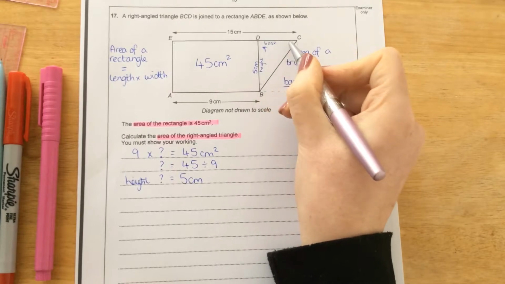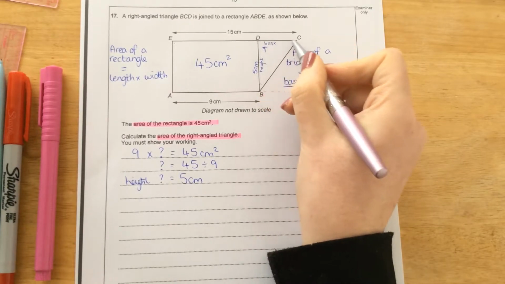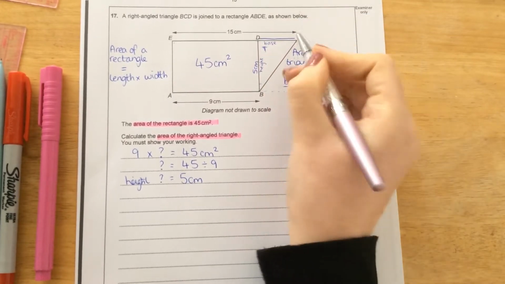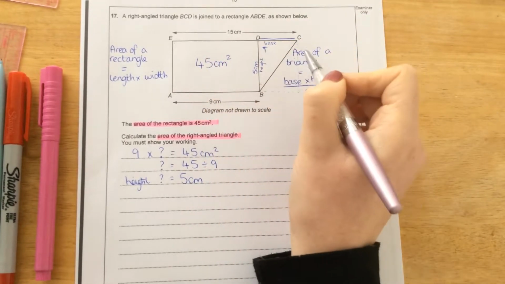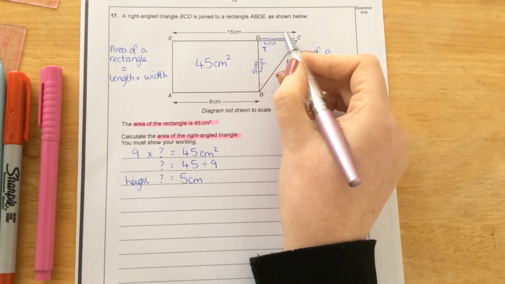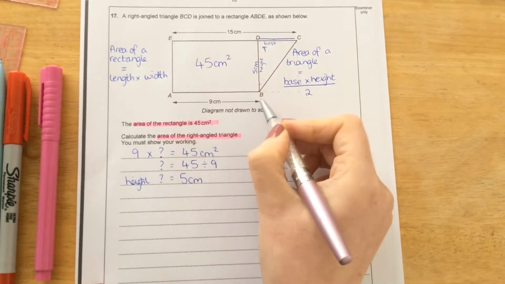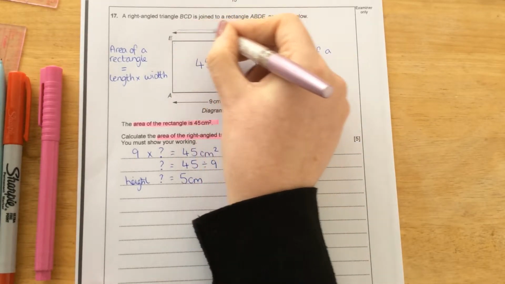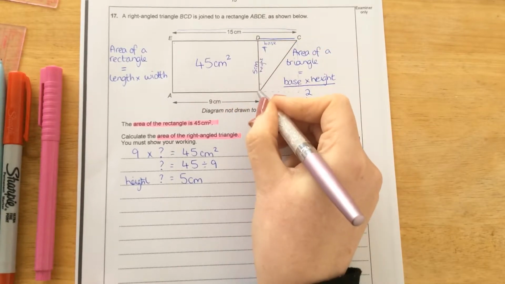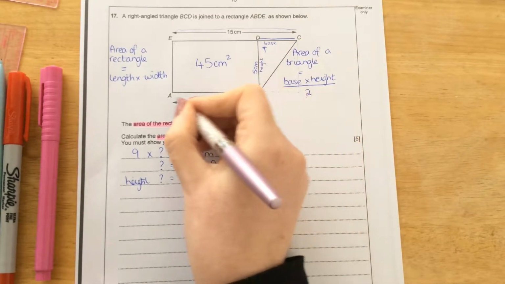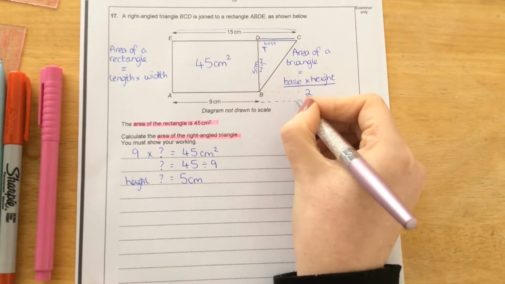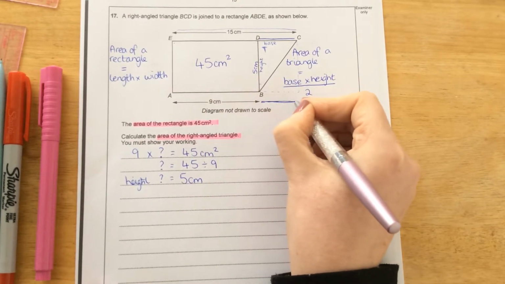Now I need to work out the base. So what is this measurement here of my triangle? Well, it's given me the full measurement. The trick here is to look at all the lines. I'm looking at a horizontal line going across, so I need to look at all the lines going across now. Well, this line here is going across all the way at 15 centimetres, and this line is only coming to here at 9. So I'm looking for this gap here. I'm looking for this size.